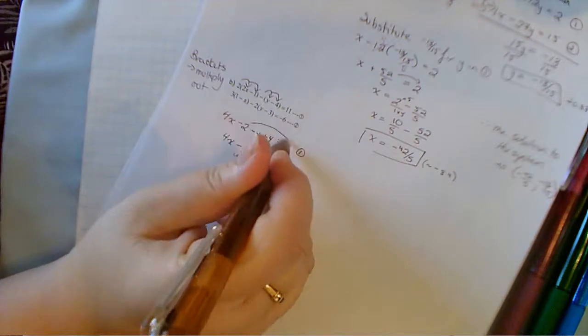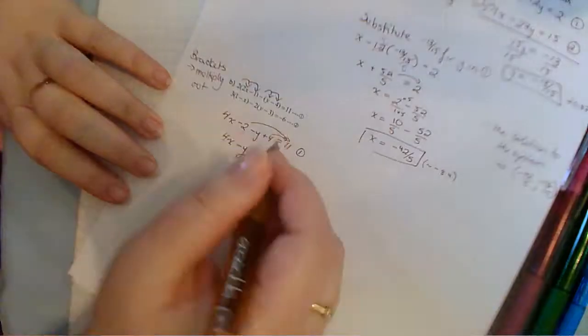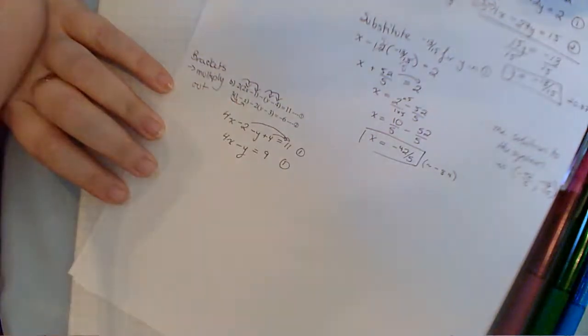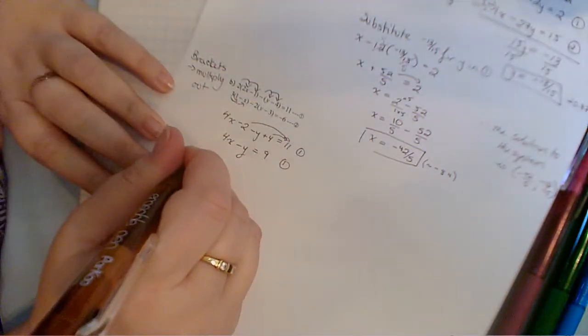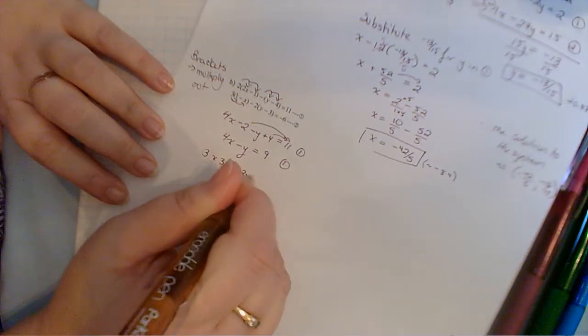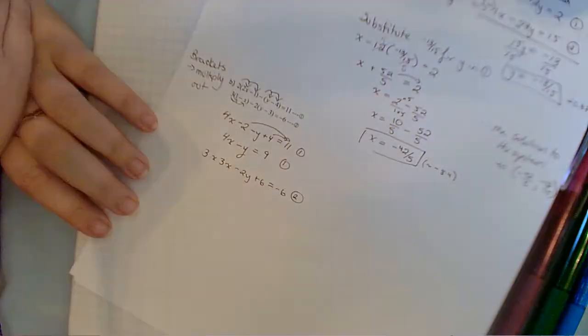Again, the 2 is going to go to the other side, the 4 is going to go to the other side. So when you do that, you're going to be left with 9. Do that to the second equation. So again, the 3 is going to multiply with the 1. The 3 is going to multiply with the negative x to give you 3 minus 3x, negative 2y, positive 6 equals negative 6. That's equation 2.